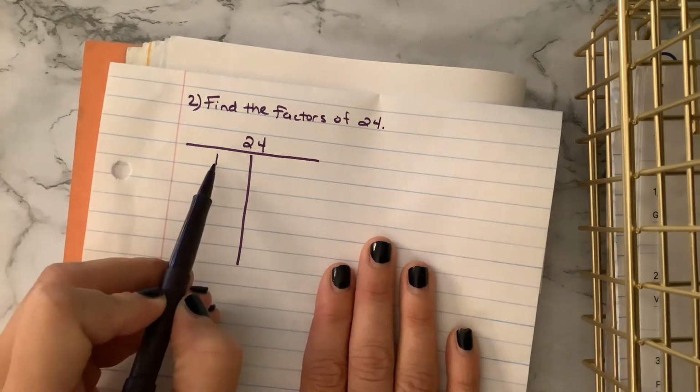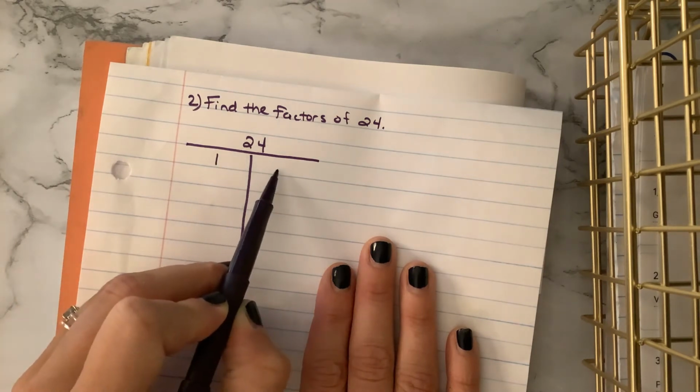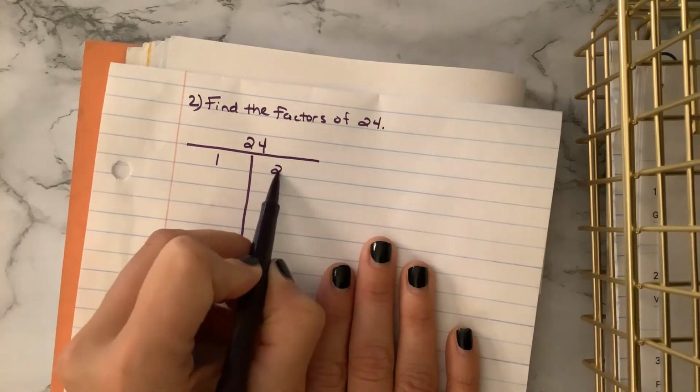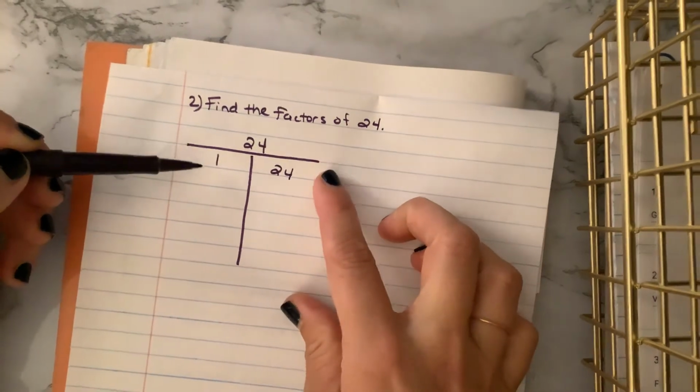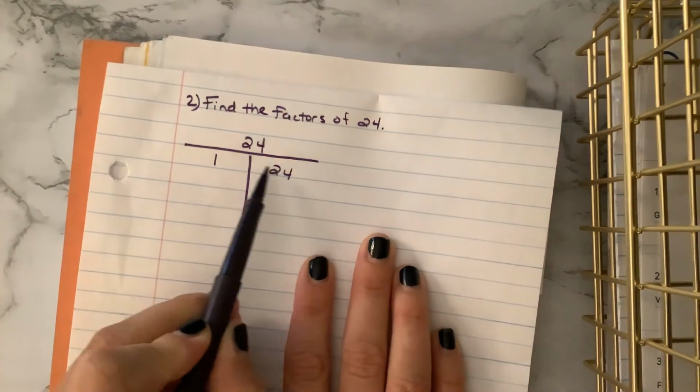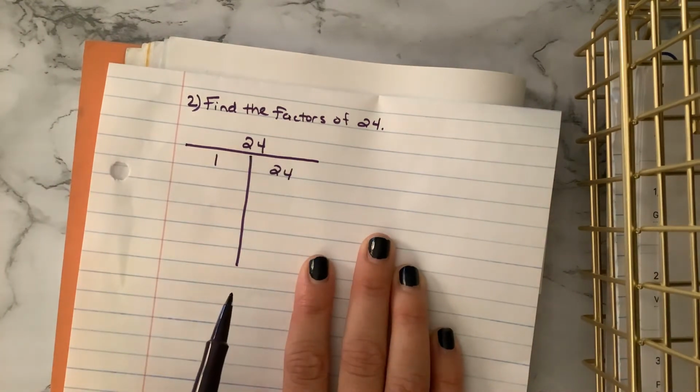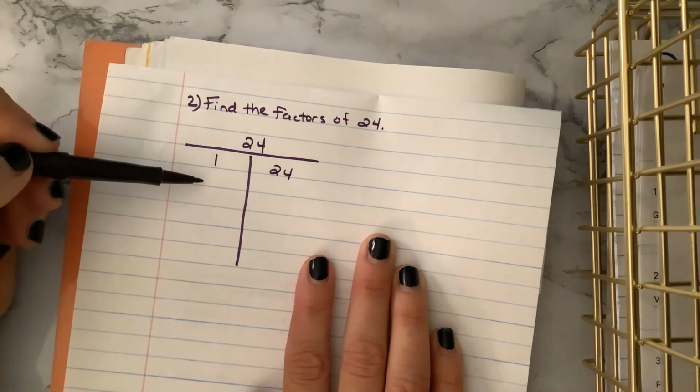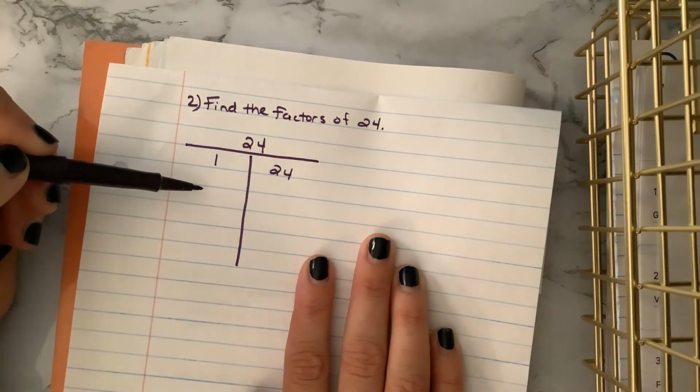Okay, so 1 times what is 24? We want to create our factor pairs. So as we're going down, we should be listing factor pairs as we go. So 1 and 24 are a factor pair of 24. Again, we want to go systematically. Do not make this harder than it has to be.